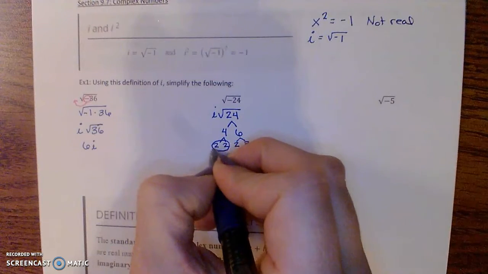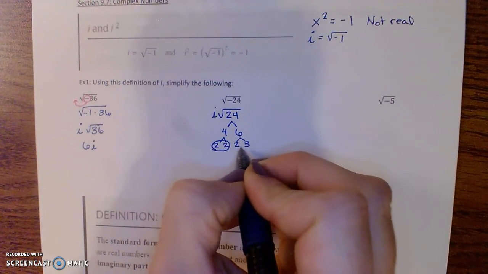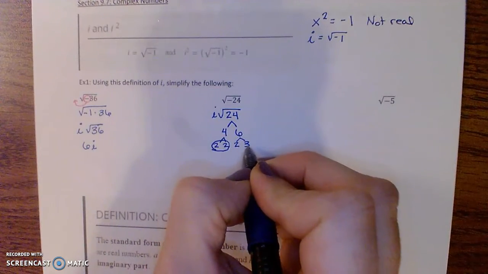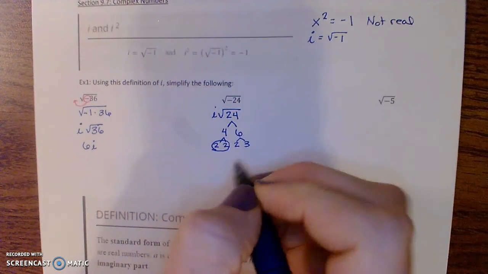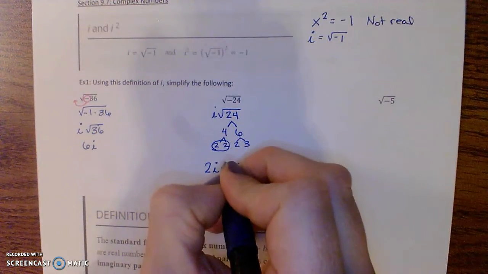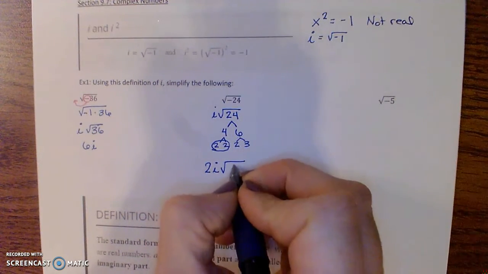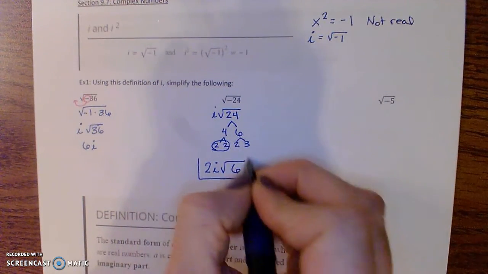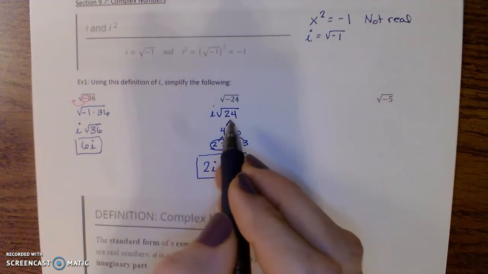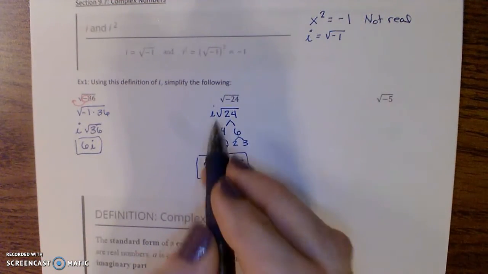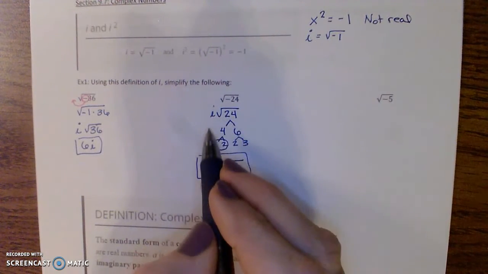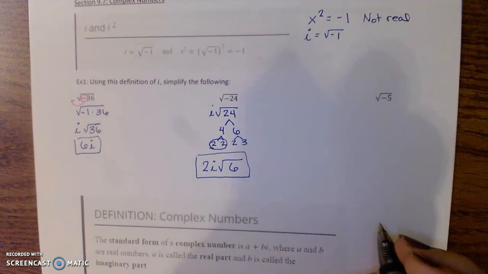So a pair of 2's can come out, but I'm going to be left with 1 factor of 2 and 1 factor of 3 left inside the radical symbol. So this will be 2 on the outside, i on the outside, square root of 2 times 3, or 6, left on the inside. So again, we already know how to simplify the square root of 24. The new thing here is if there's a negative underneath the radical symbol, it comes out as an i.